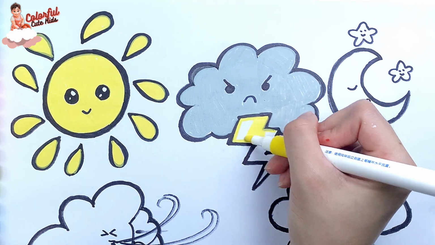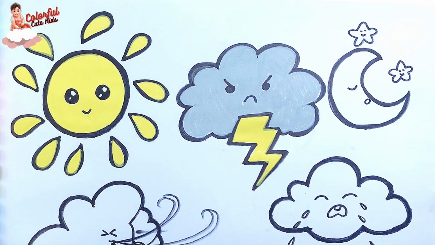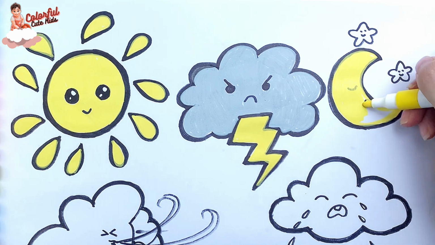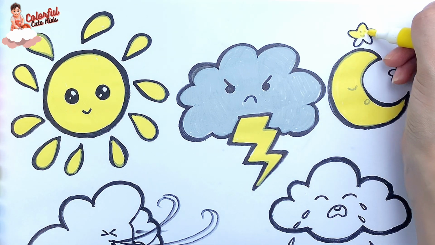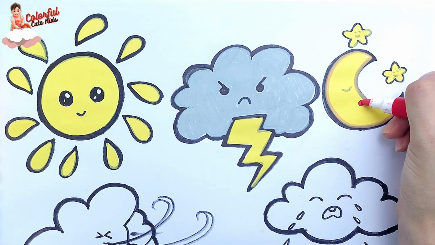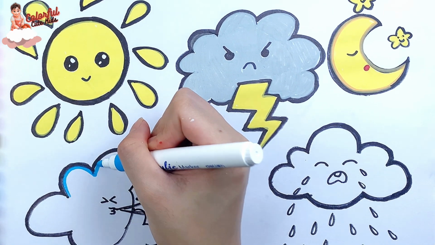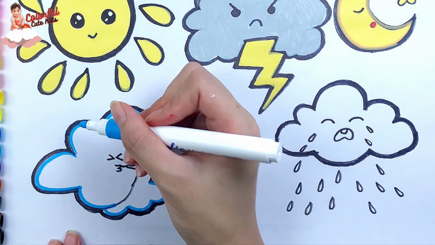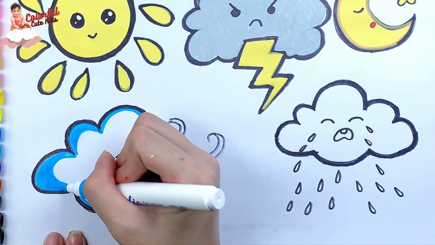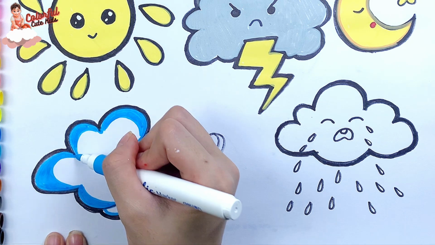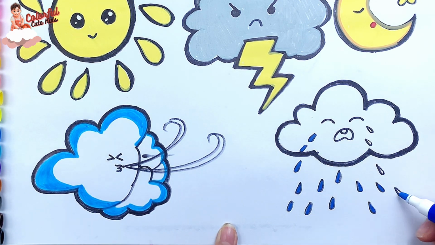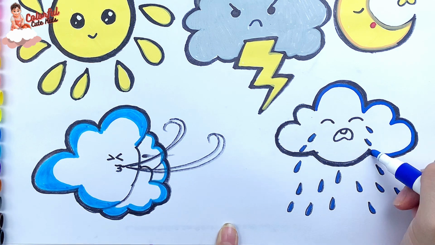And color this lightning yellow. For this moon and stars, I use yellow too. Sky blue for this cloud like this. Finally, I use dark blue to paint a rainy icon.